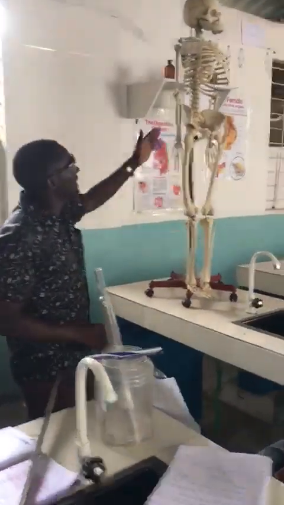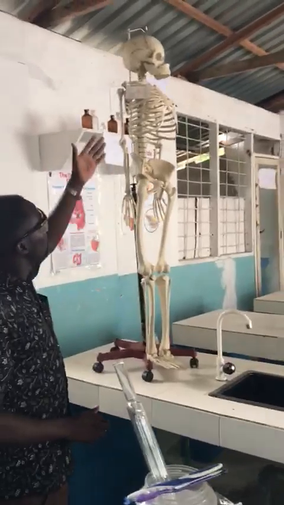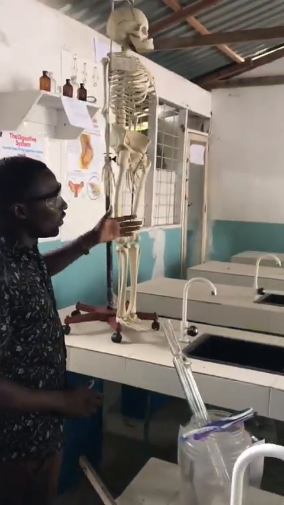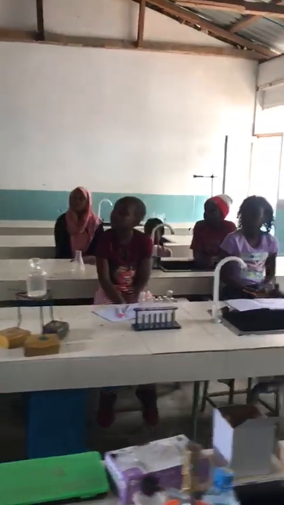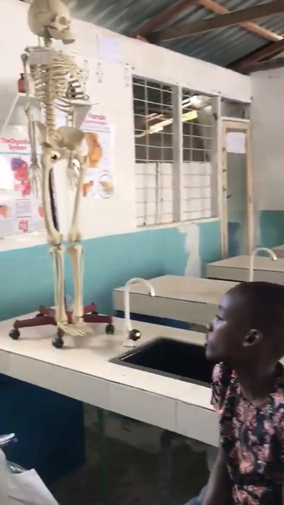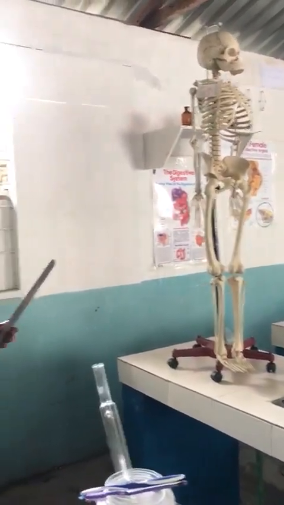About the human skeleton. This is the skeleton in full. The human skeleton is made up of several bones. Several bones make up the human skeleton. Now, in this skeleton, we have several parts.